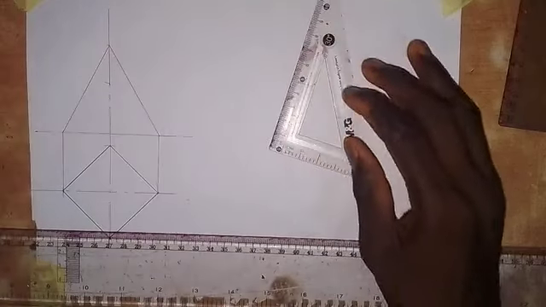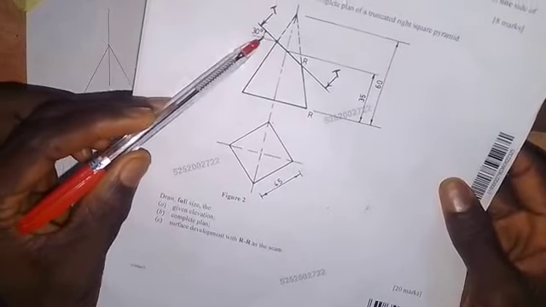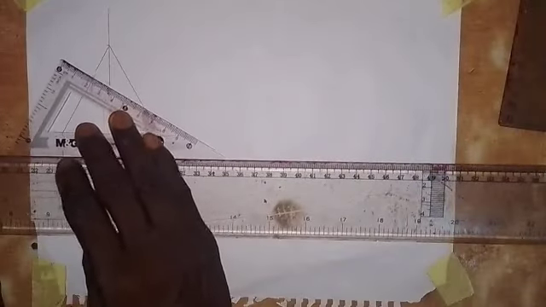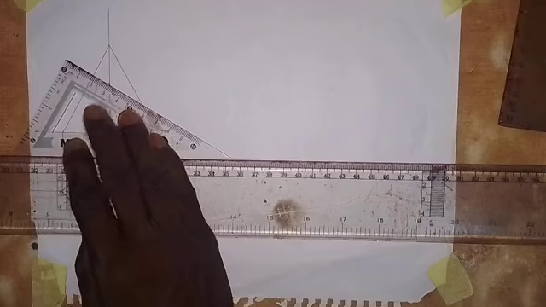Now the next thing we are going to do is draw the cutting plane. The cutting plane is at an angle of 30 degrees to the horizontal, as we see it here. So with our 30 degree set square, we set it on the T-square like this.